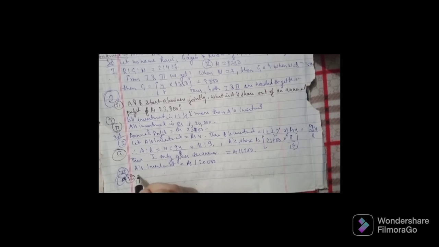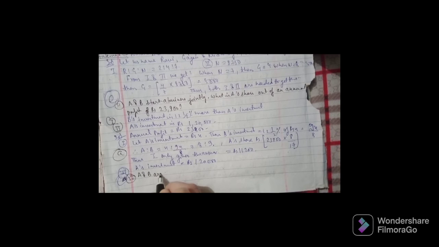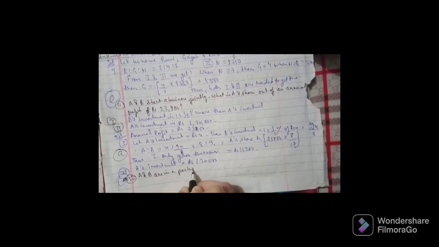Statement 1: A invested rupees 50,000. Statement 2: B withdrew his capital after 8 months. So we have to answer here. A and B are in a partnership business of 1 year.